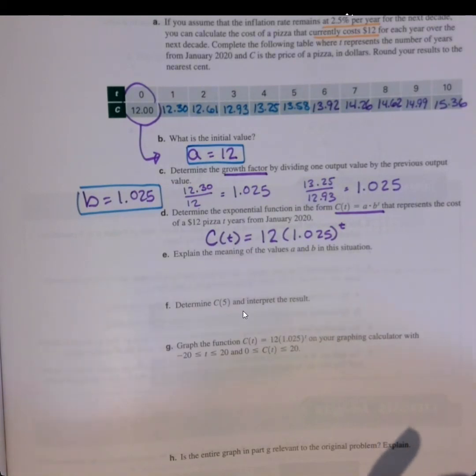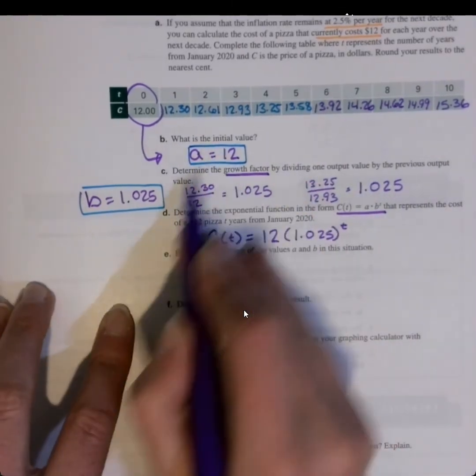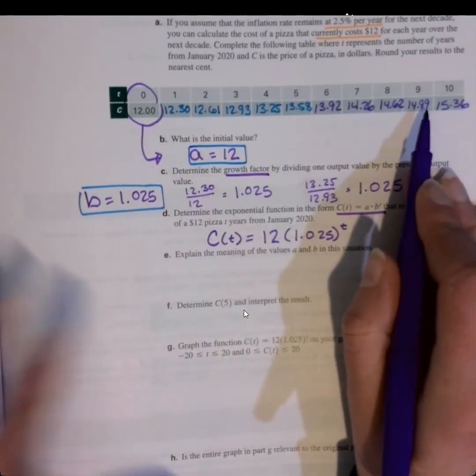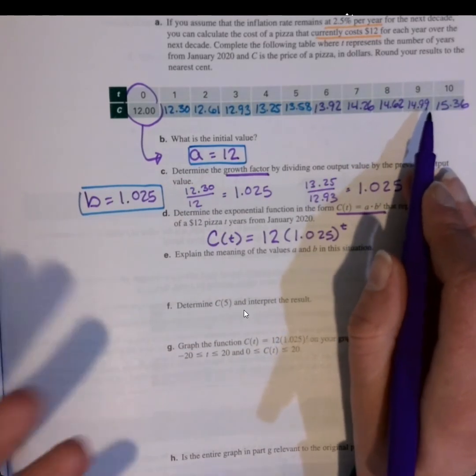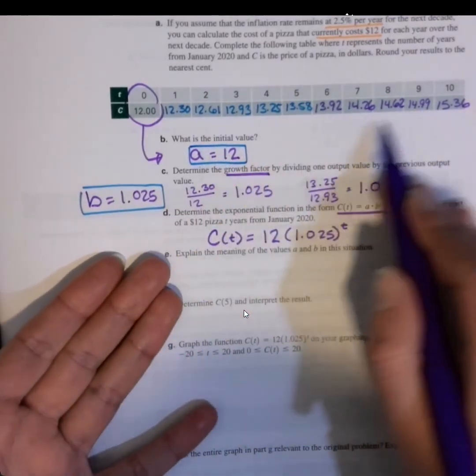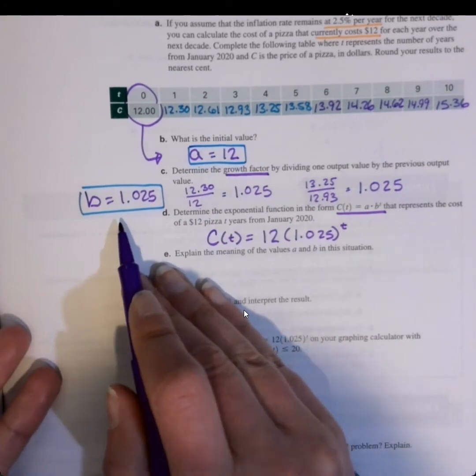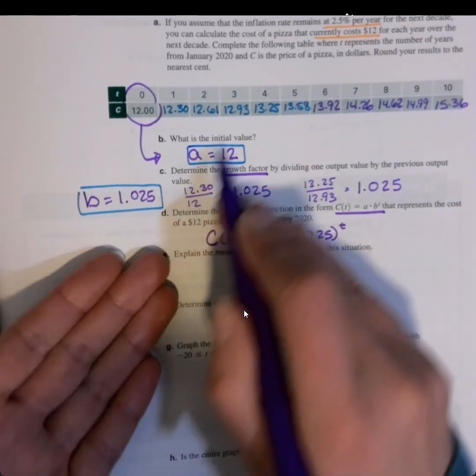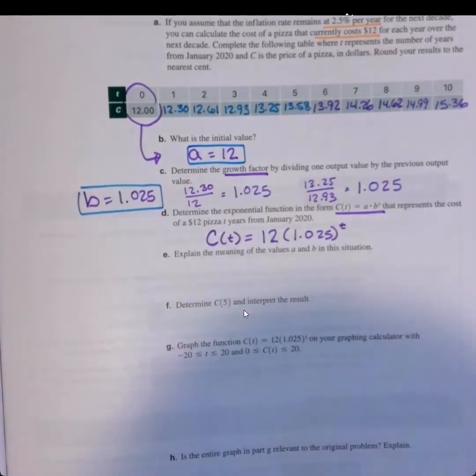So all right, explain the meaning of the A values and the B values in the situation. So in the future, by the way, we're going to want to write the equation first and fill in our table, if you're worried about when rounding is going to matter. But right now, we're more filling out the table by exploration and then using it to help us get the function. In the future, we'll try to write that function a little earlier, then fill in the table with the function. Okay, so meaning of A and B values.